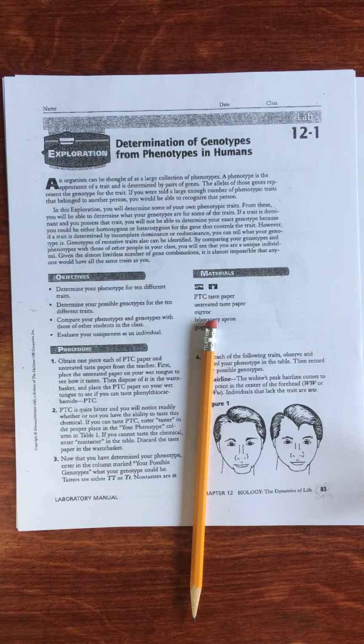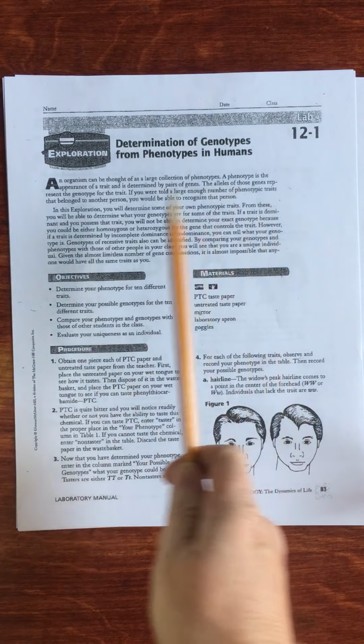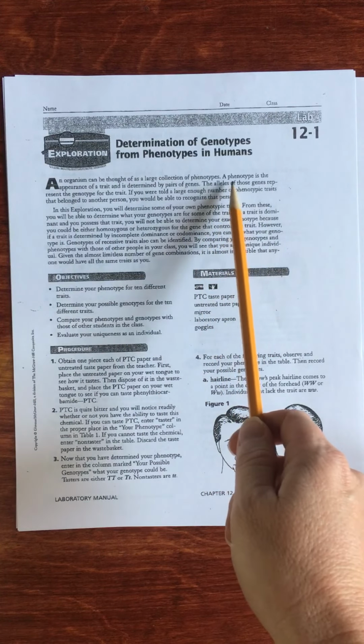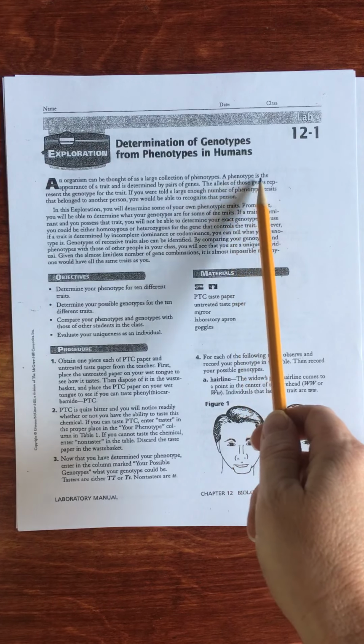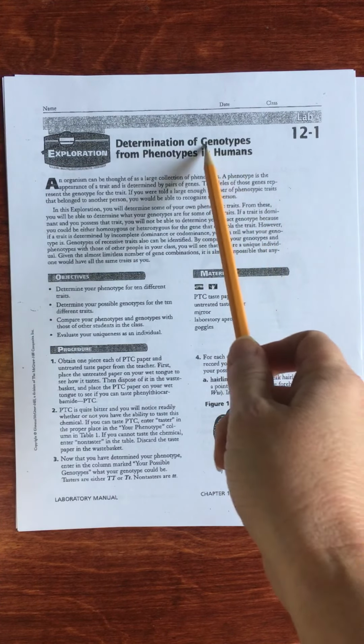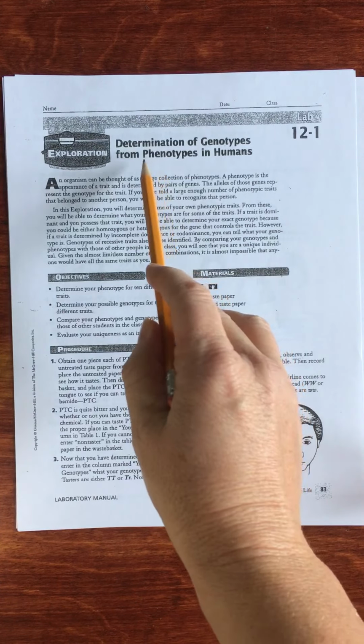Hi students. So when working on this Determination of Genotypes from Phenotypes Lab, the most important thing that I want you to focus on before you start is reading this top section. I know it seems like something you want to glaze over, but it's really important to understand that your phenotype is what you actually look like on the outside, which is often different than what your genes are, your genotype. So you might inherit certain genes from your parents, but they don't all necessarily express themselves in their phenotype.